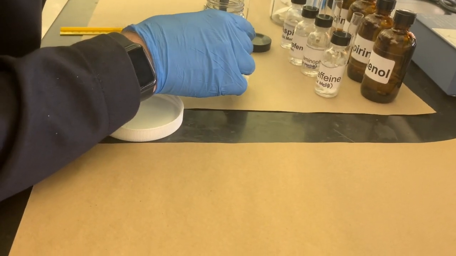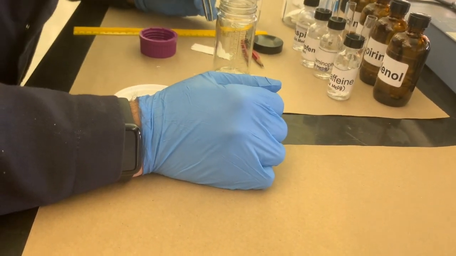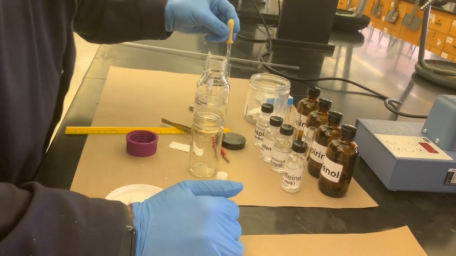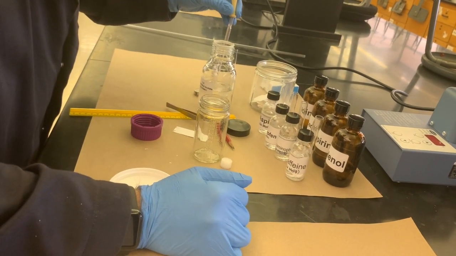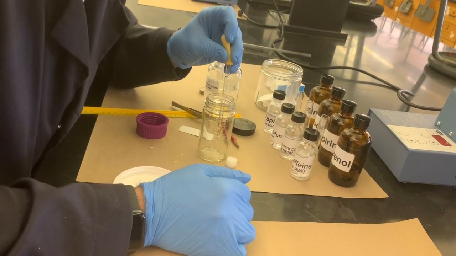So it's going to be pretty shallow. You don't need much. You really just need enough of the solution to coat the plate, and that is it. You want to avoid too much extra solution if you can. It doesn't help at all.